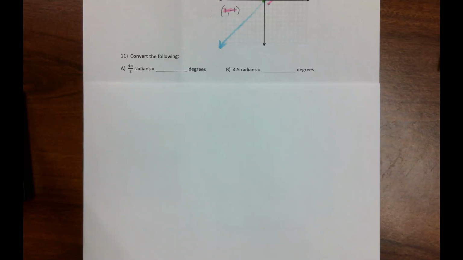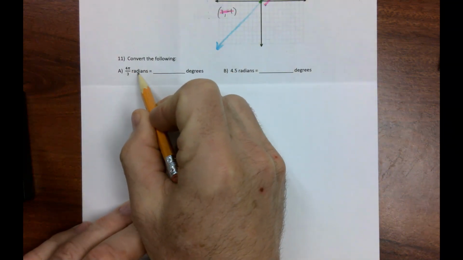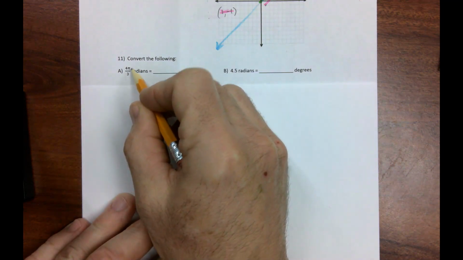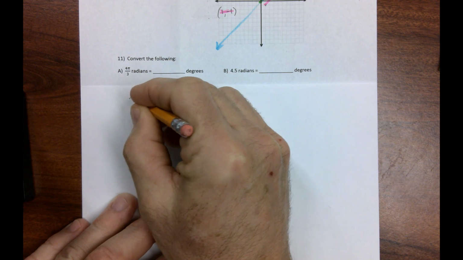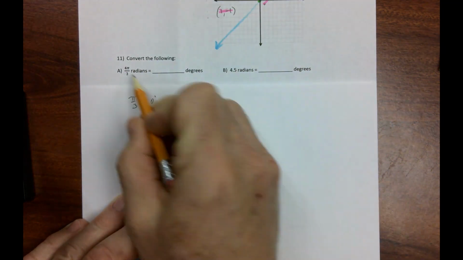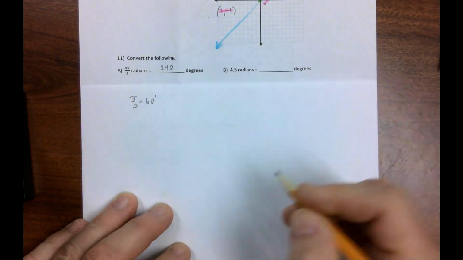Okay, part 2, number 11. Let's get her going. Convert the following 4 pi over 3 radians to degrees. Well, there are different ways to do this, but remember pi over 3 is just the same thing as 60 degrees, so this should be an easy one. This is just 4 times 60, which is 240 degrees.